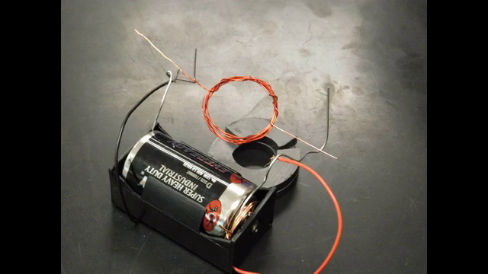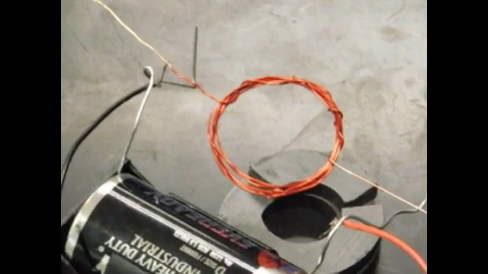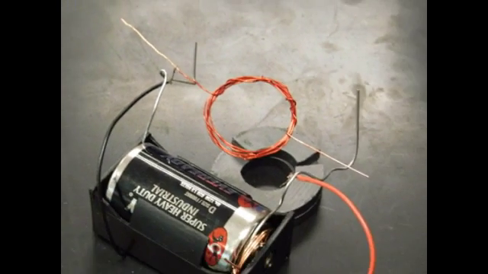Some troubles or difficulties with our model is that whenever the coil starts to spin, after a few seconds it will proceed to the part of the coil that is insulated and not stripped of the insulator, and the motor will slow down and the coil will stop spinning.